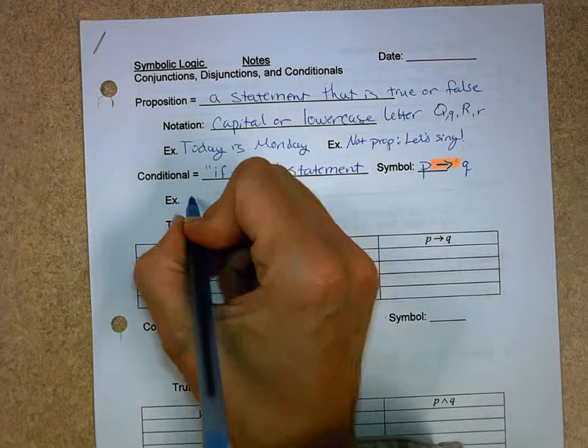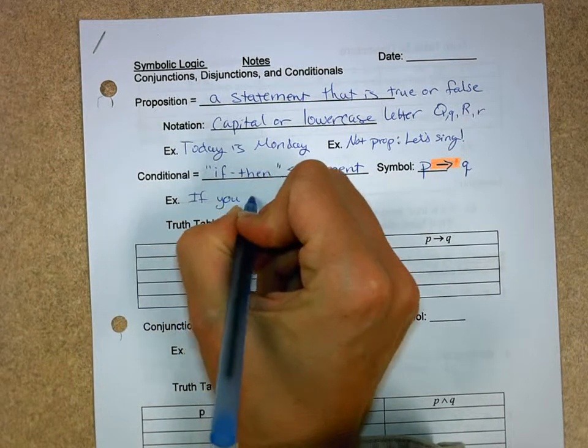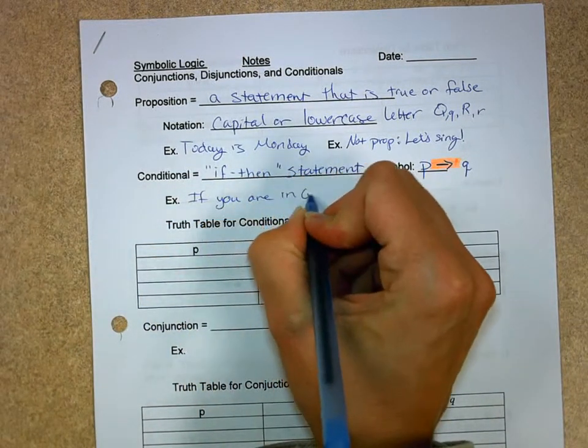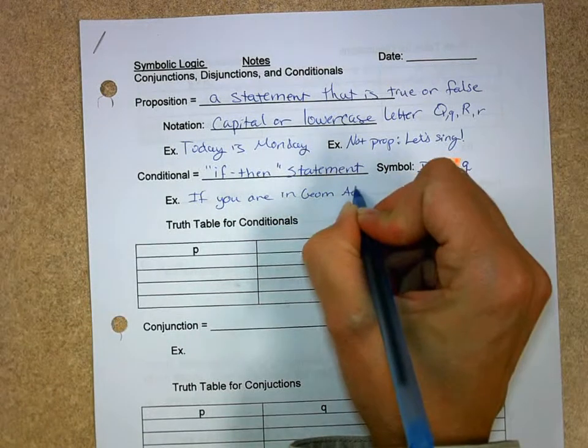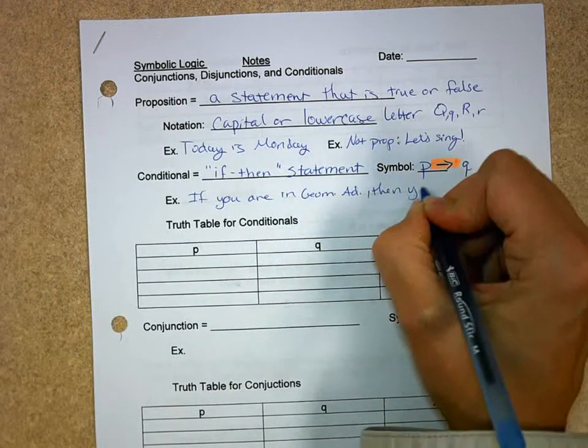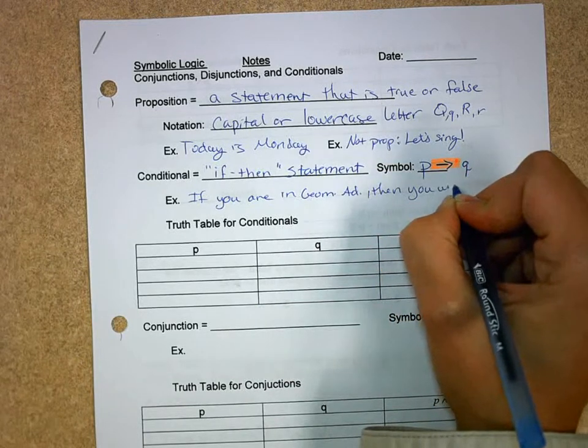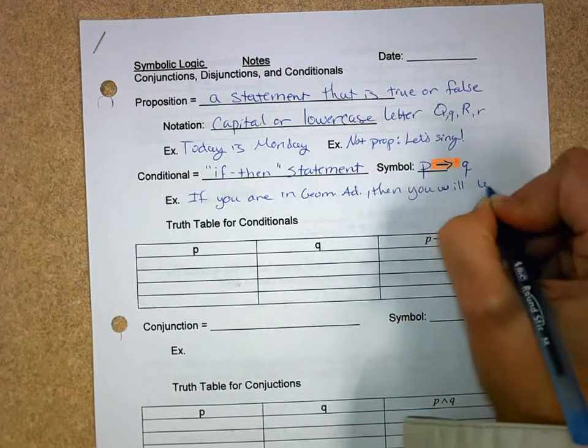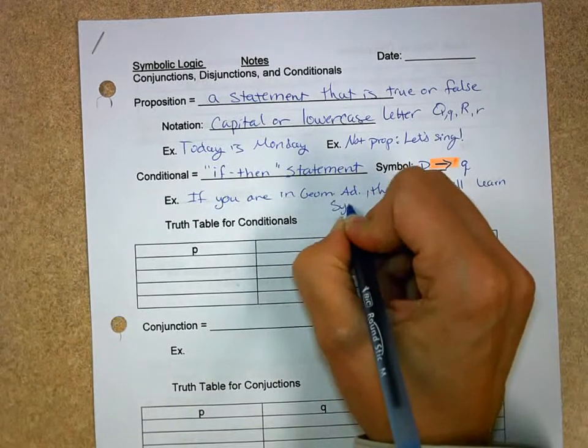An example of this would be if you are in Geometry Advanced, we're just going to abbreviate here, then you will learn symbolic logic.